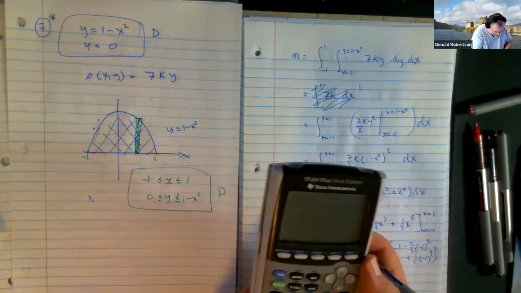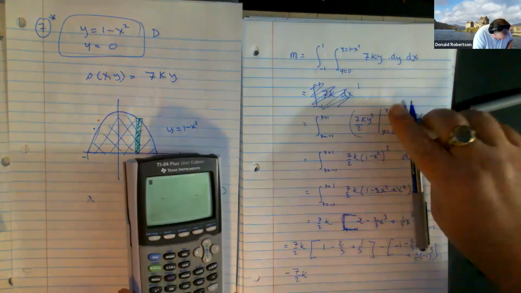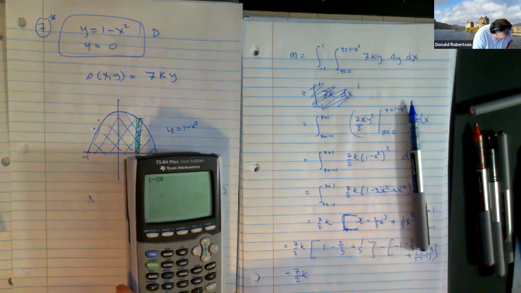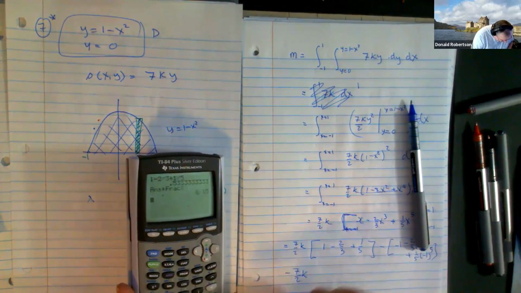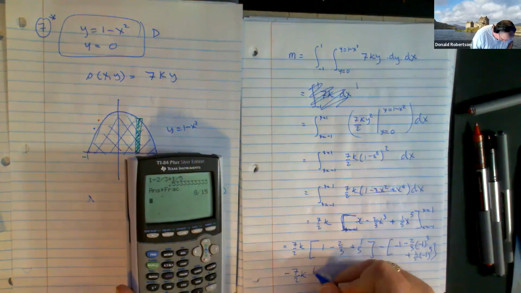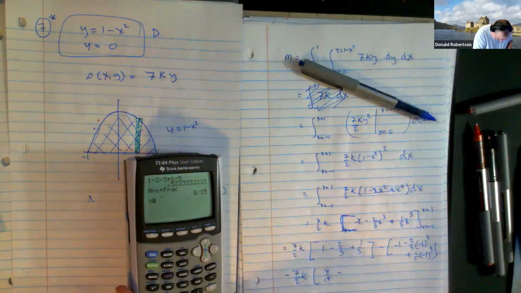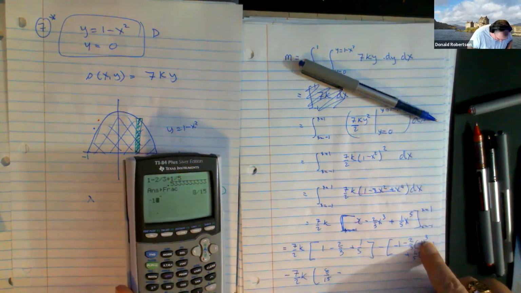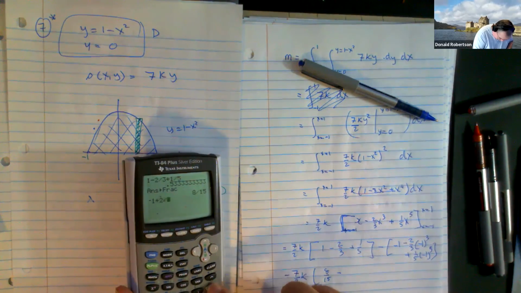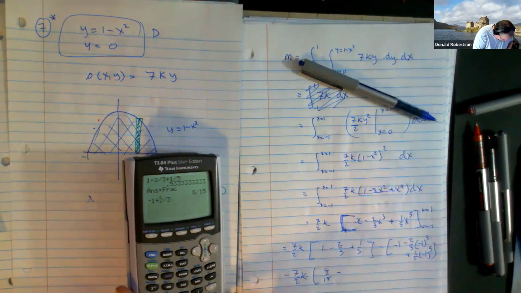It's not very pretty. And that ends up being 8/15. Take away -1, that ends up being plus 2/3, and then take away a 5th.